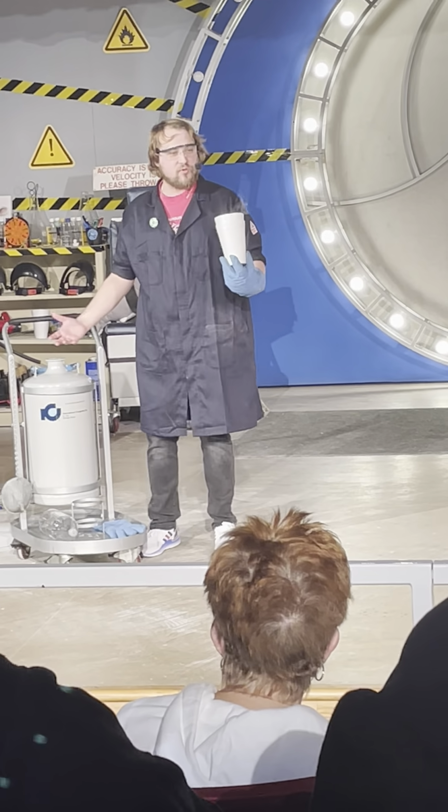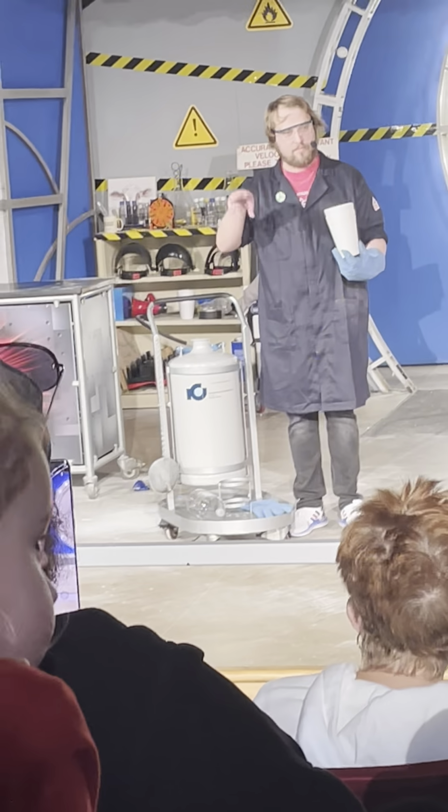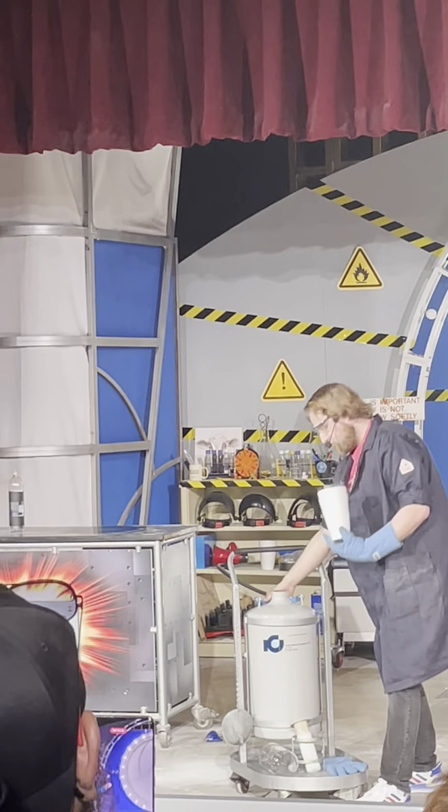The same thing happens whenever you're at home and you have a hot skillet, you put cold water in it, and it beads up and skids around. That is the Leidenfrost effect.